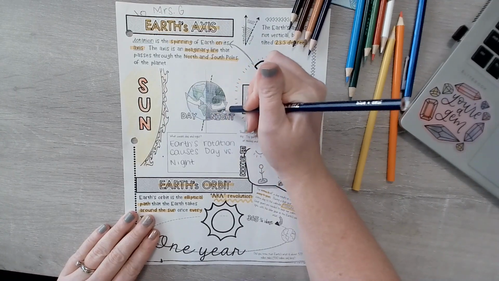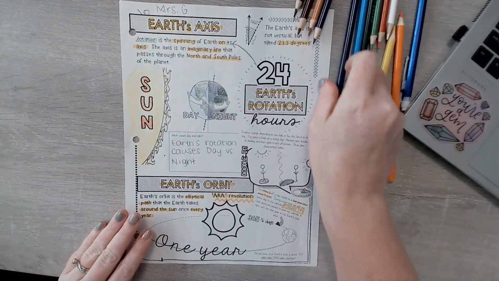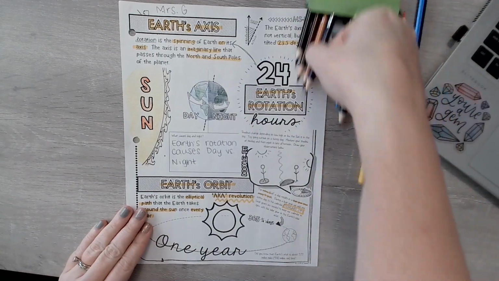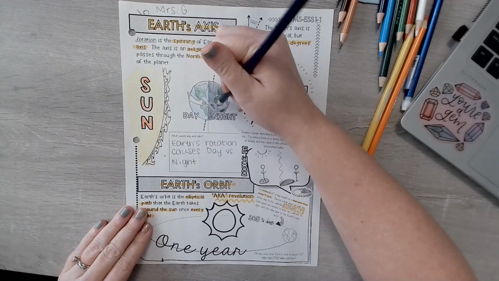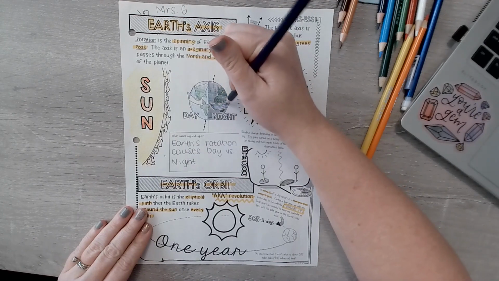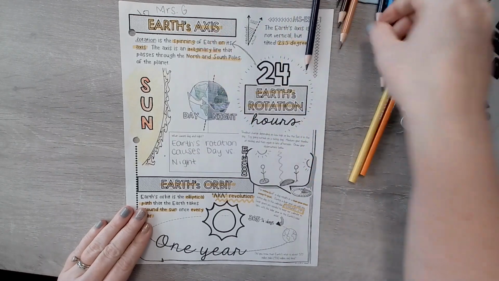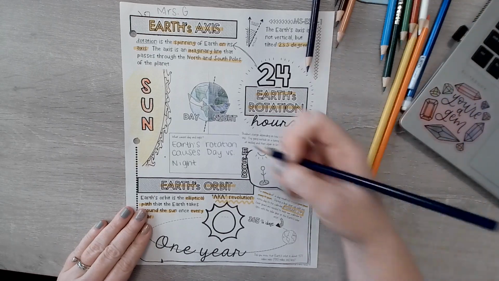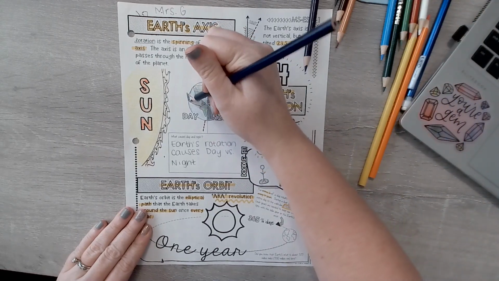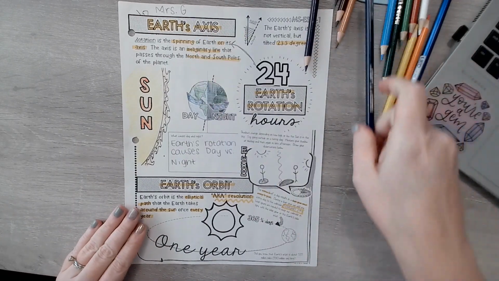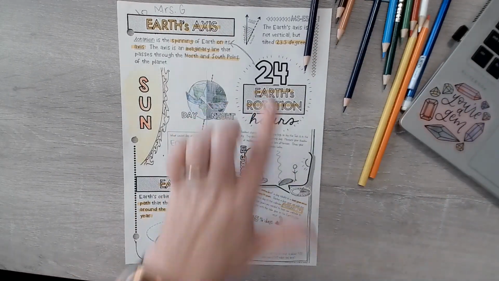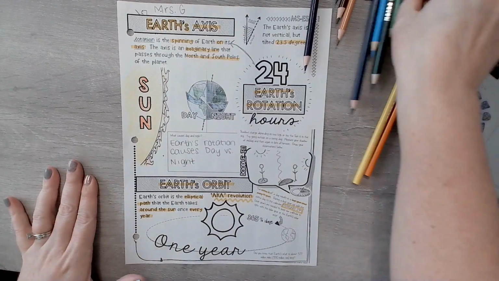I'm going to do this. Okay. So, and again, because I'm a little extra, this is going to be purple, because it's darker, versus this is going to be blue, because it's the daytime. Okay, so that, 24 hours, I think that's really important to know.